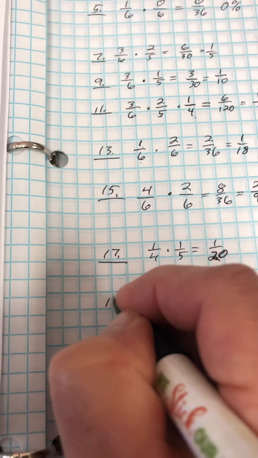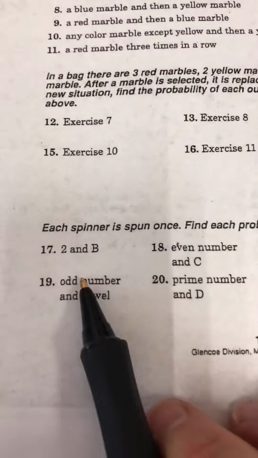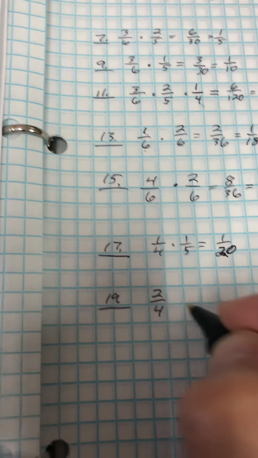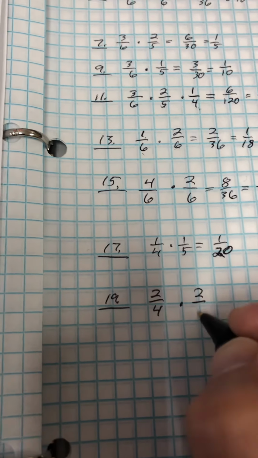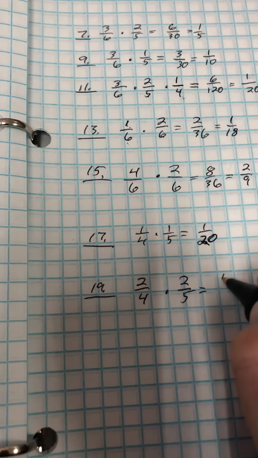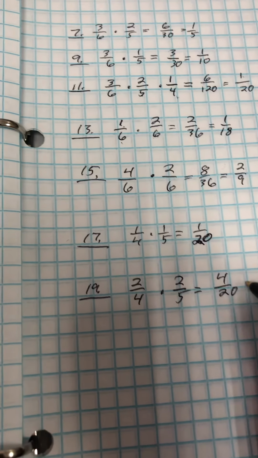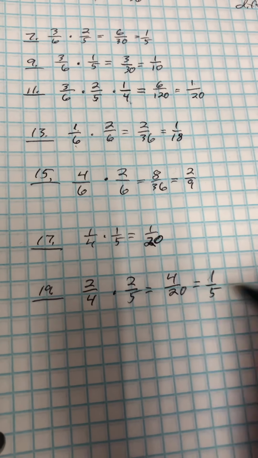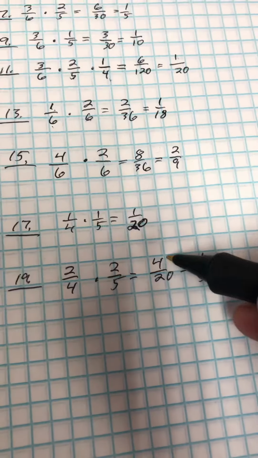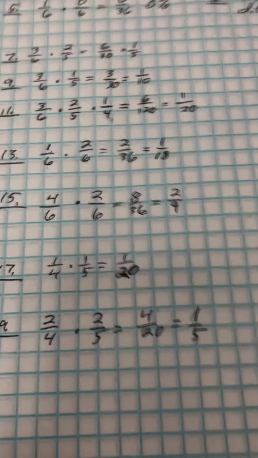Number 19. An odd number and a vowel. Well, there are 2 odd numbers out of the 4, and there are 2 vowels out of the 5. That's going to equal 4 out of 20, which is going to equal 1/5, if I divide both the numerator and denominator by 4.